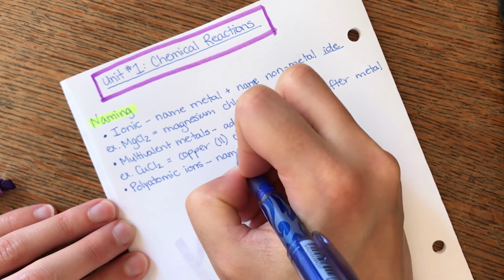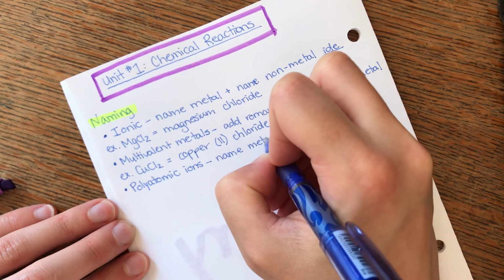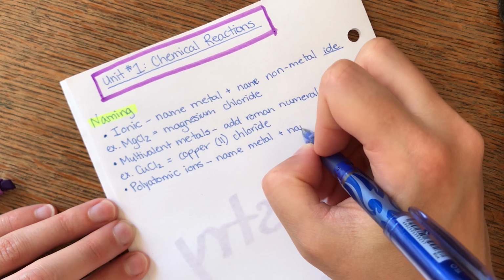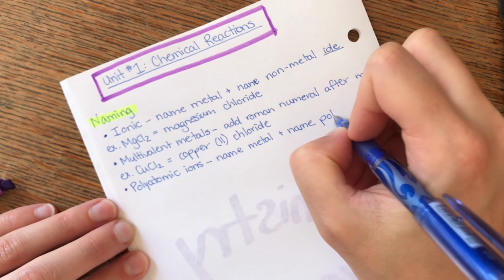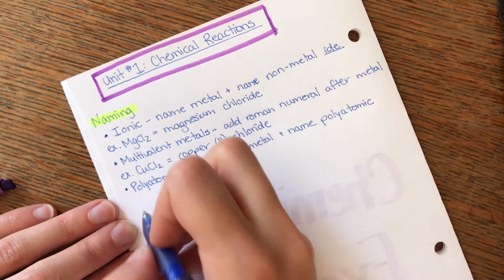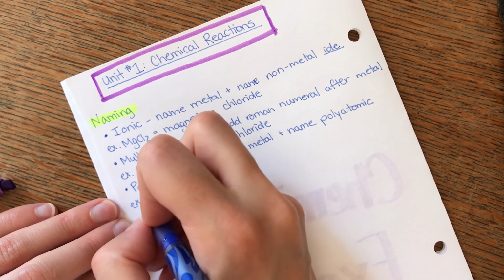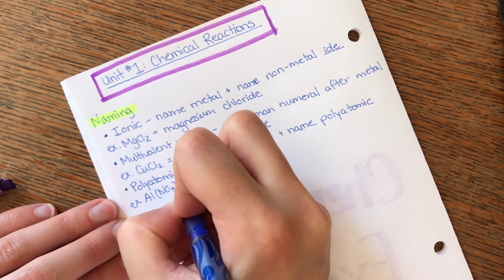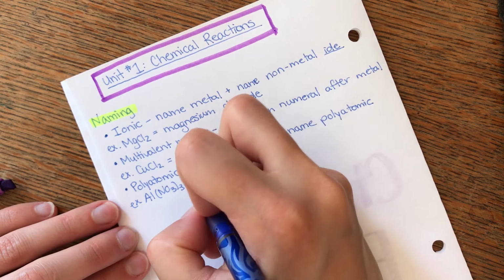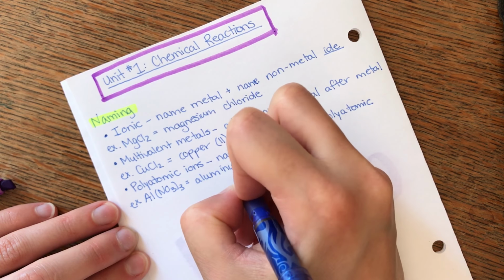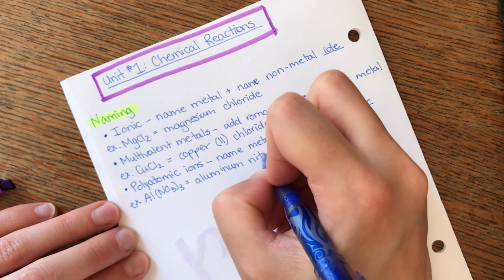So name the metal, and then the name of the polyatomic. So for example, if I have something like Al(NO3)3, that would be aluminum, so the name of the metal, nitrate, name of the polyatomic ion.